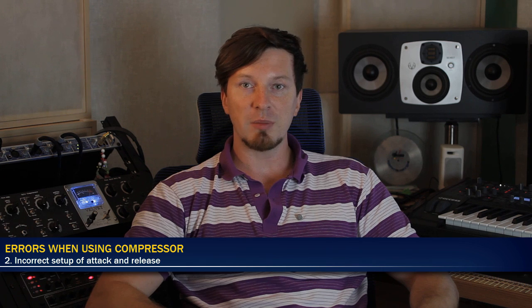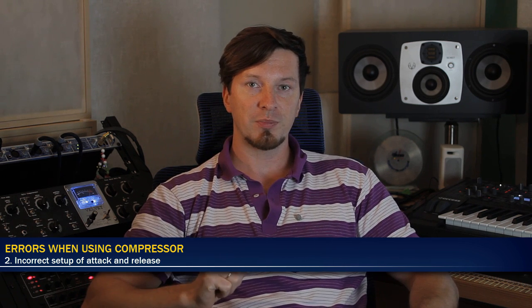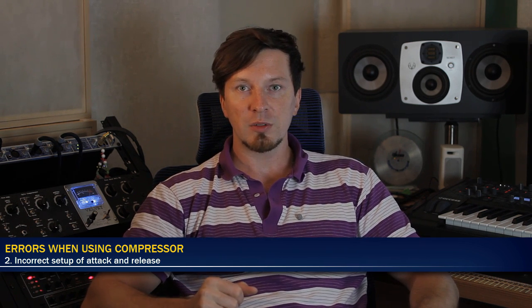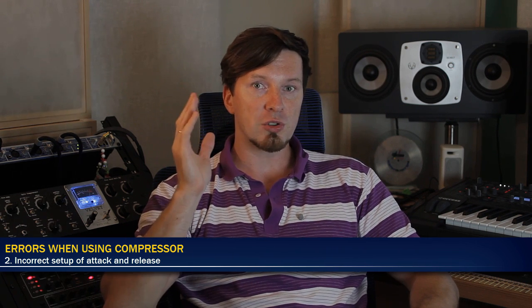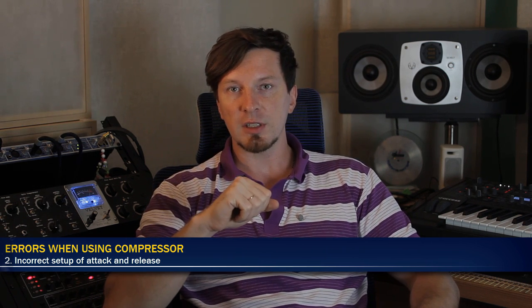Mistake 2. Another common mistake is incorrect setup of attack and release. It is just a matter of experience. An experienced producer just hears that attack and release settings are not correct. Also notice that many music styles dictate their own rules to configure these settings of the compressor.